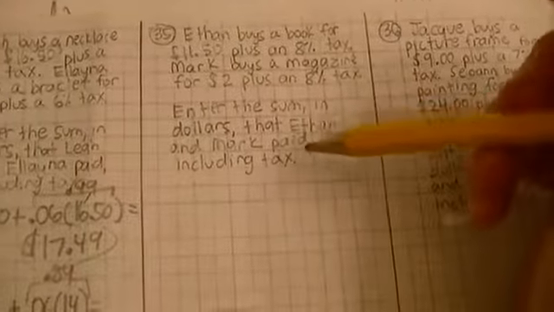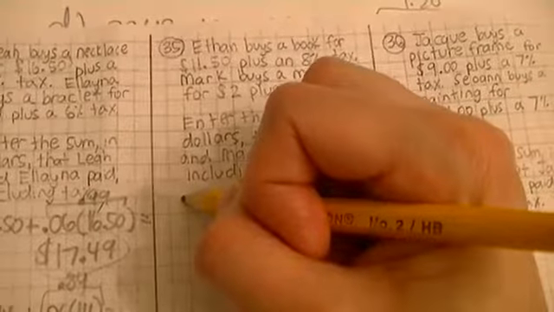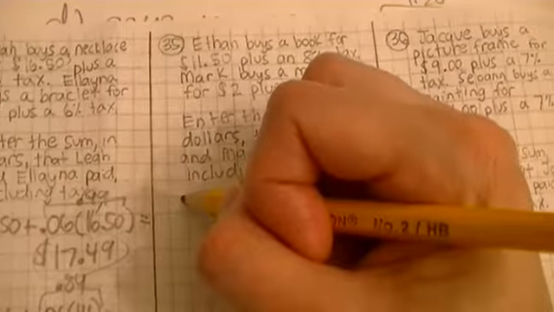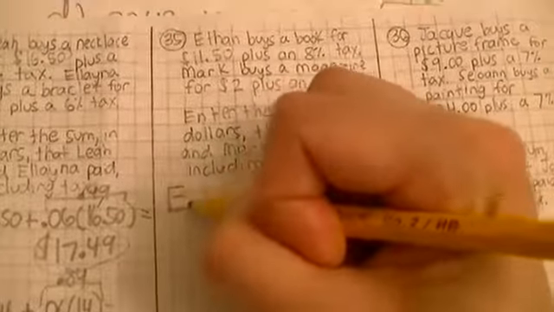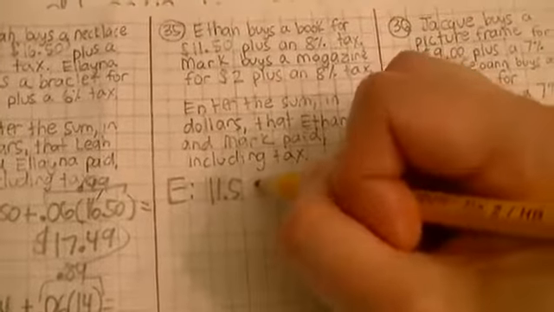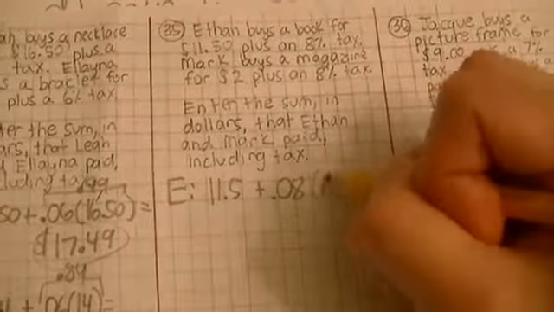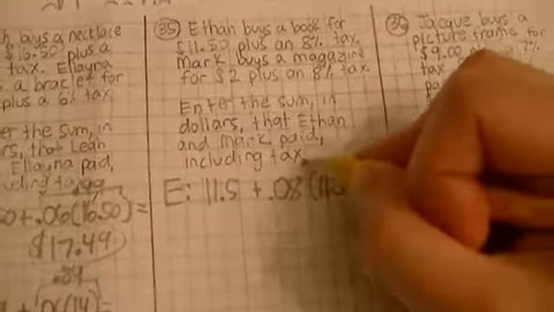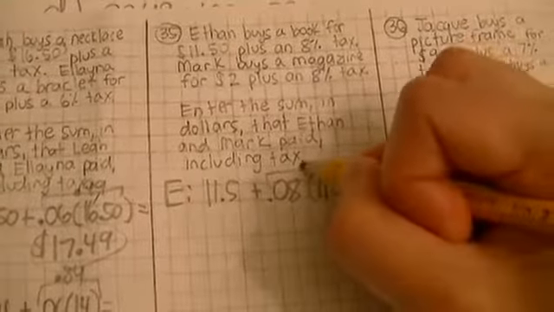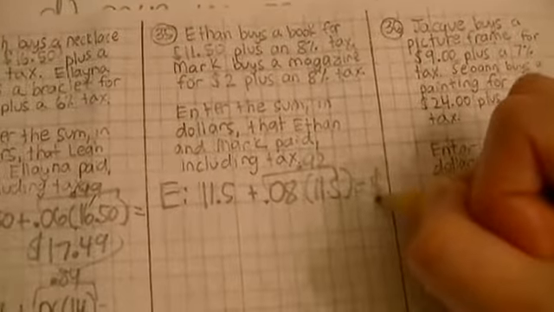Okay, Ethan buys a book for $11.50, and then it's got an 8% tax. Mark buys a magazine for $2 plus an 8% tax. Enter the sum in dollars that Ethan and Mark paid including tax. So Ethan, $11.50 or 11.5, same thing, plus that 8% tax on that $11.50. This right here is 92 cents. So Ethan's grand total, including the taxes, is $12.42.